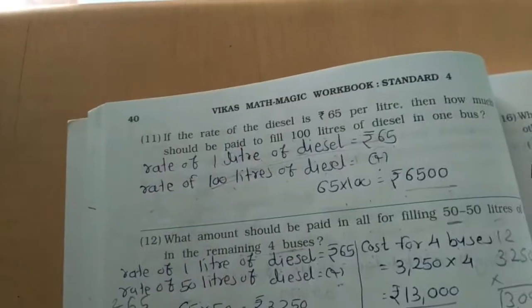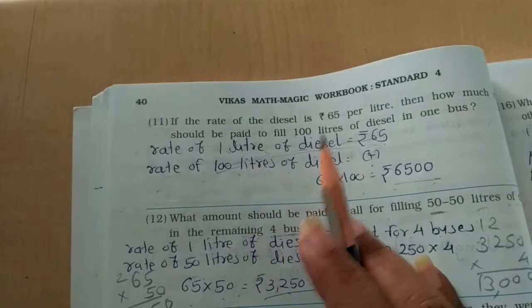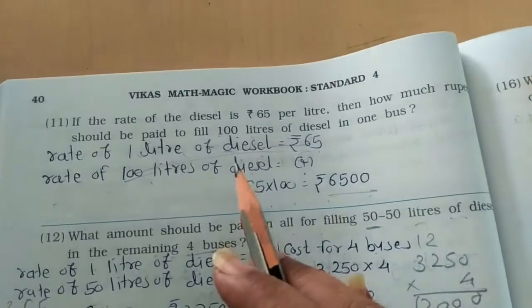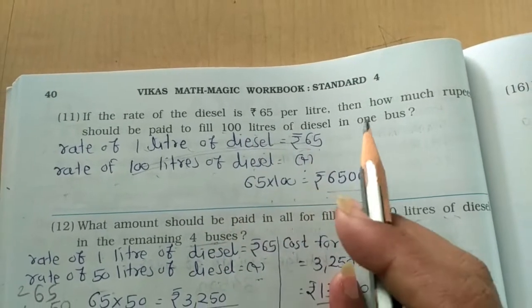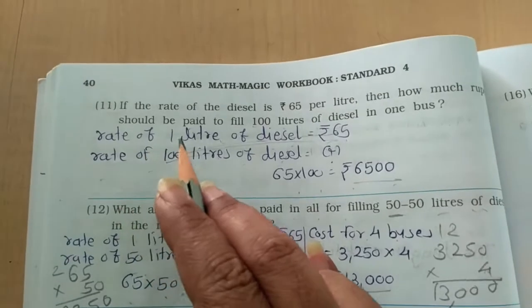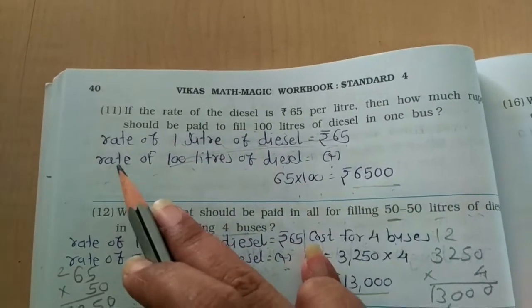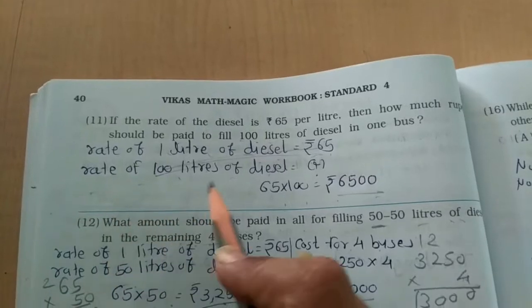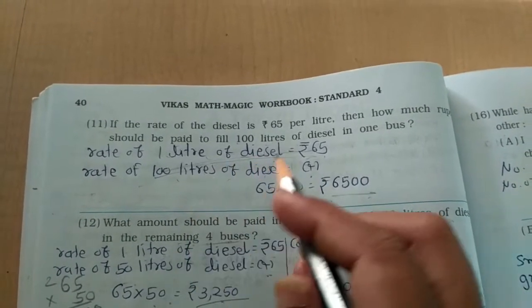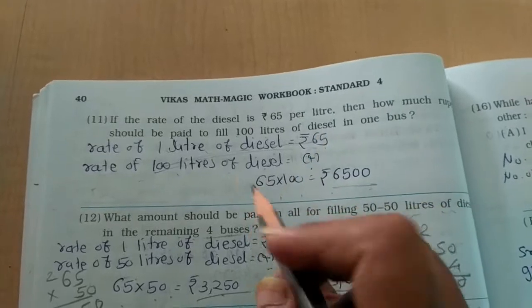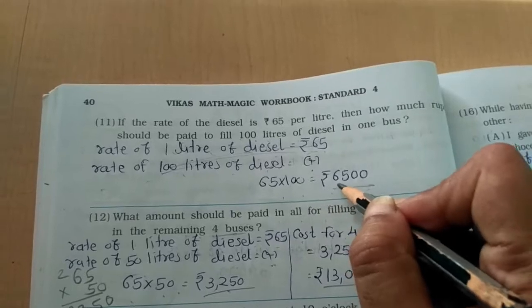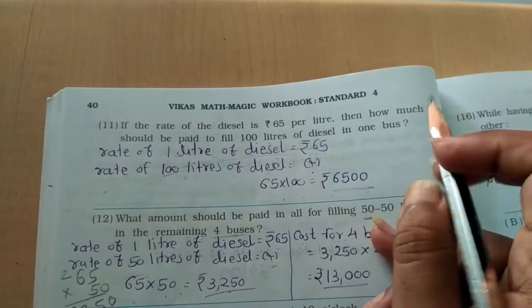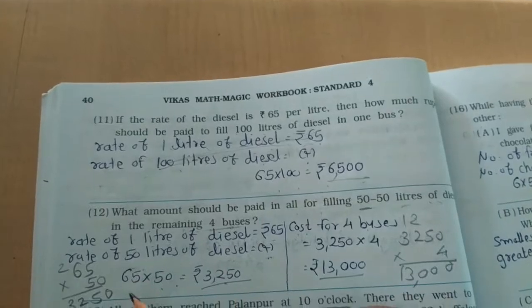Turn your page. On the next page, you will get question number 11. If the rate of the diesel is rupees 65 per liter, then how much rupees should be paid to fill 100 liters of diesel in one bus? Okay, the rate of 1 liter of diesel is 65 rupees, then the rate of 100 liters of diesel is equal to question mark. So what will you do for that? You will do simple multiplication. 65 multiplied by 100. So you will get the answer rupees 6,500. That would be your answer.